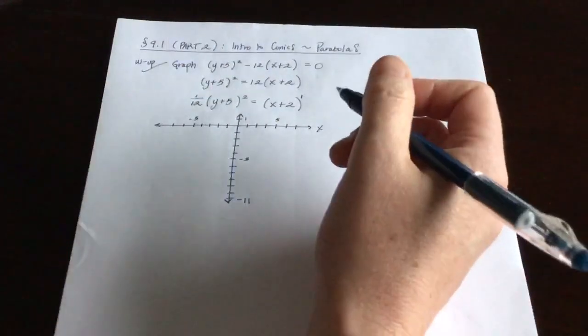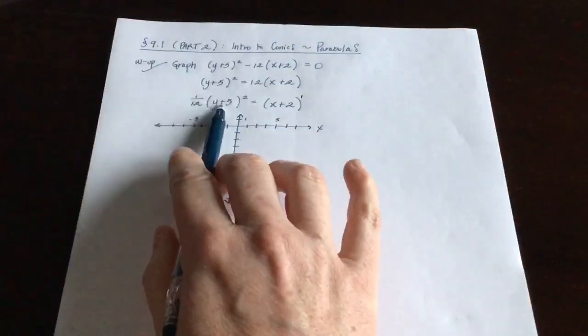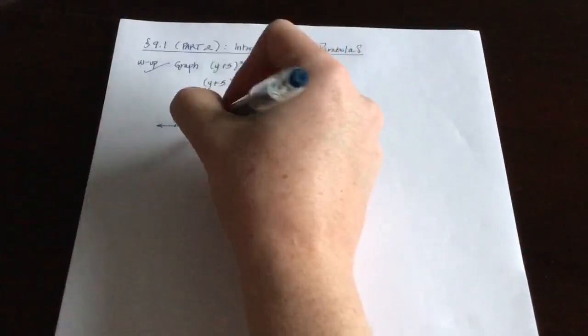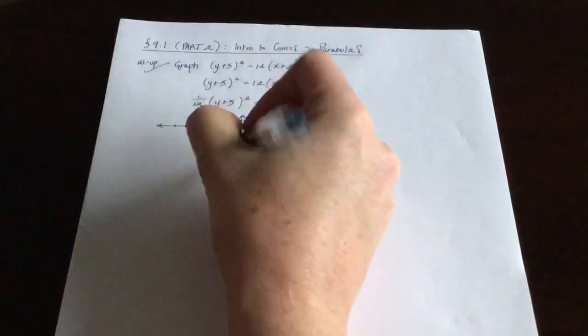So where did we say the vertex was? Shifted down 5 and to the left 2, so it would be at negative 2, negative 5.